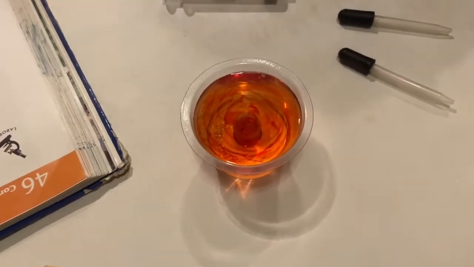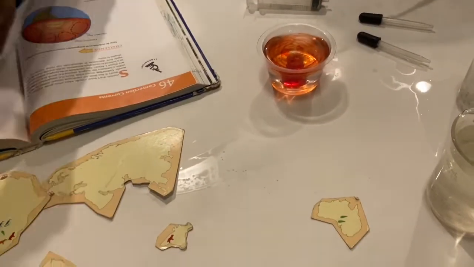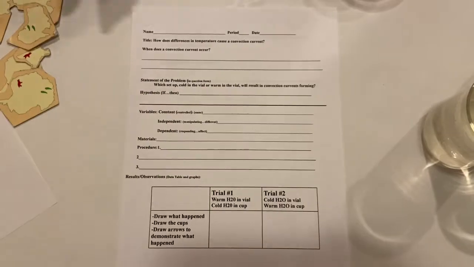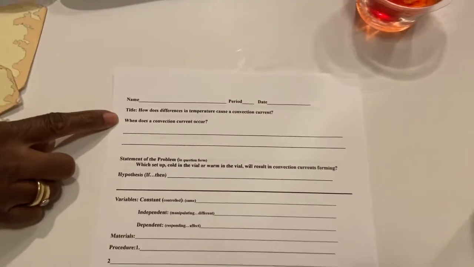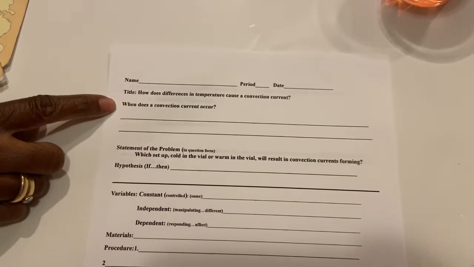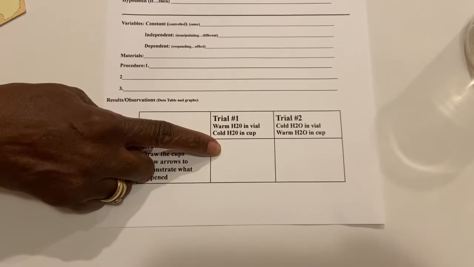Now it says record your observations as trial 1 in your science notebook. So class, you're gonna have a paper like this, okay? It's on the site, and you're going to see we have some questions relating to the lab. But right here, this is where you're going to put your data. So here is trial 1.